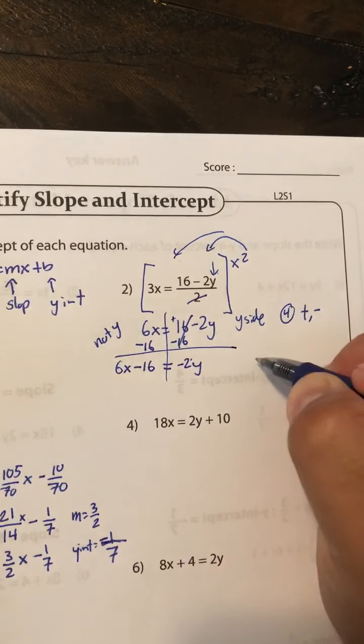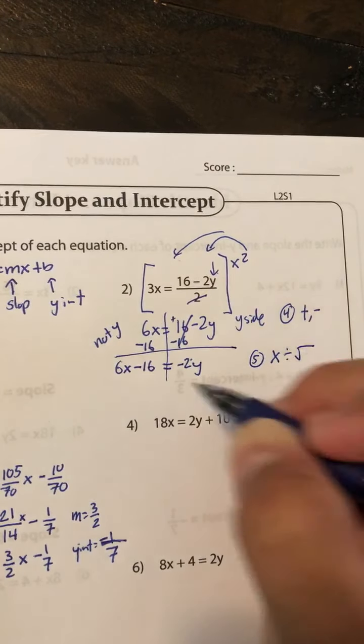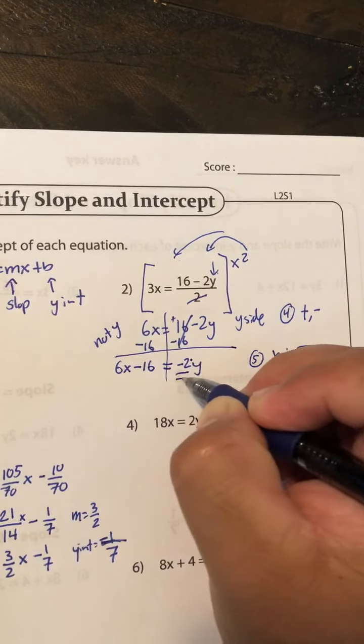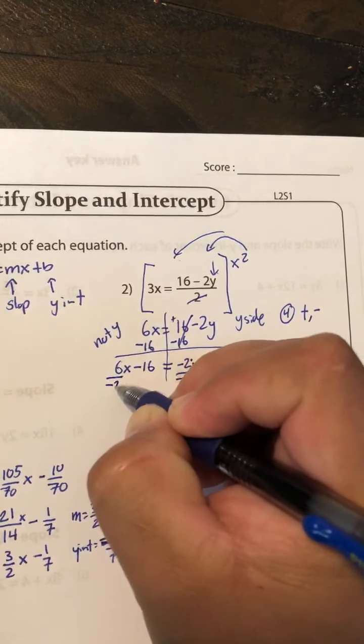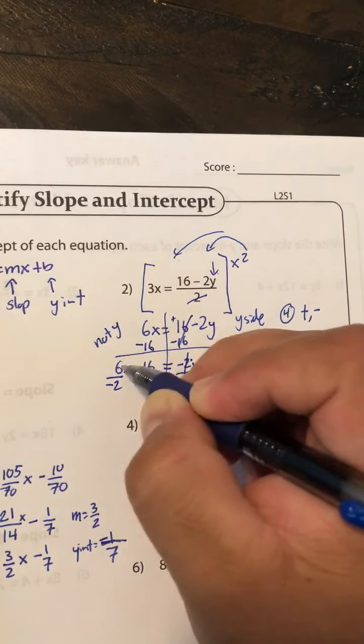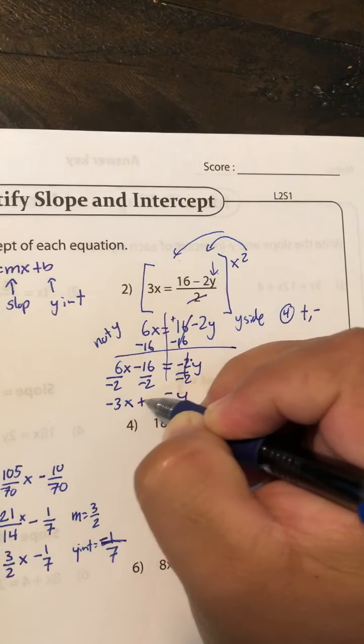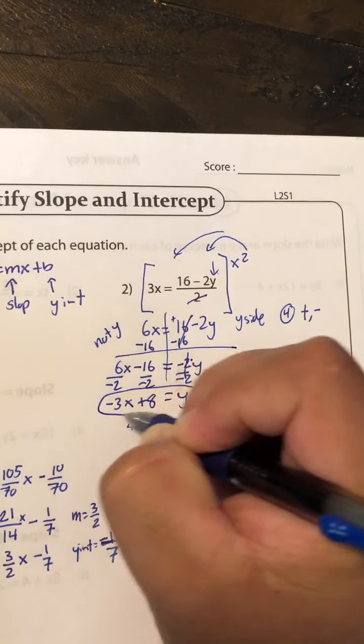I just need to get rid of this guy. And this is step 5. Multiply, divide, and square root only. This one is multiplying here, so we're going to divide by negative 2. And we had to divide every term by that negative 2. So this will give me negative 3x. And this will give me positive 8. Okay, and I'm pretty much done there.